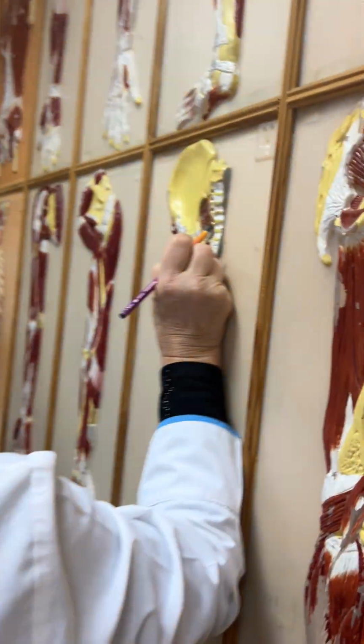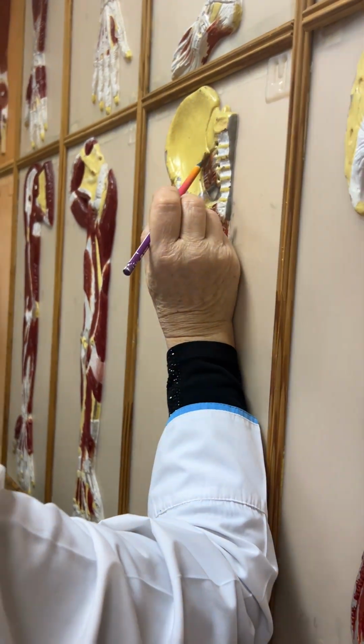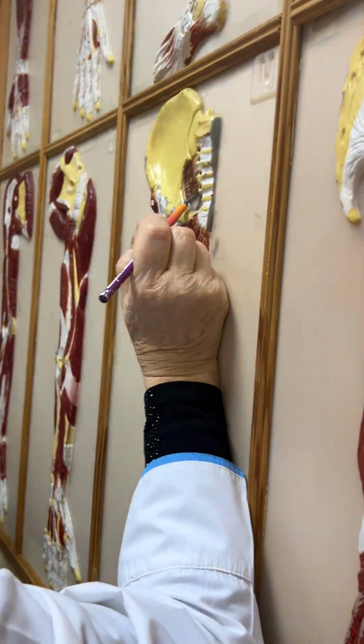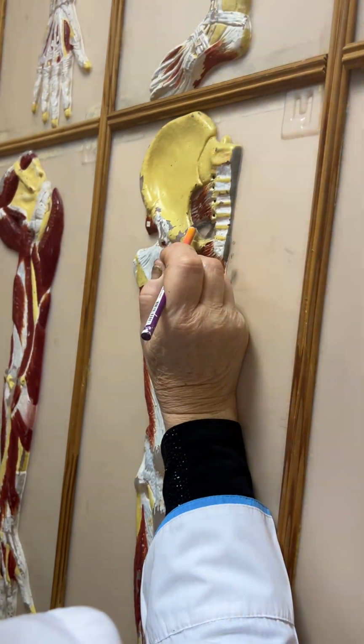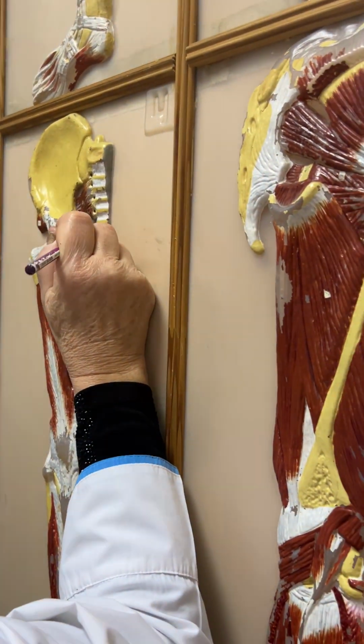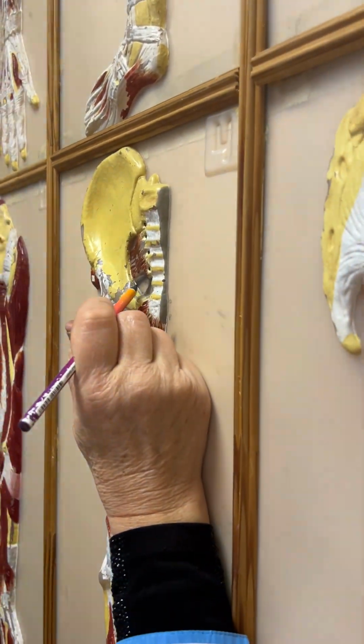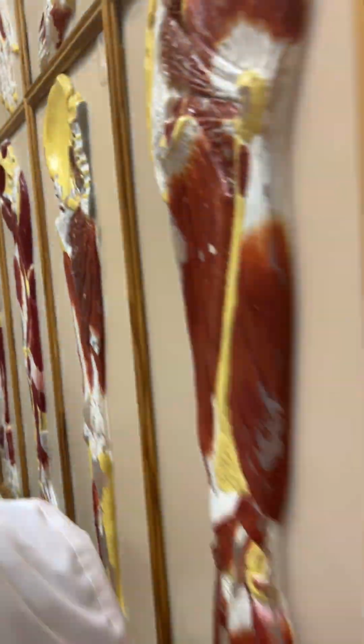This is the sacrospinal ligament. Here the piriform muscle. Here will be the suprapiriform opening. Here between the sacrospinal ligament and piriform muscle will be the infrapiriform opening. Here will be the sacrotuberal ligament. Between sacrospinal and sacrotuberal will be the lesser ischiatic opening.